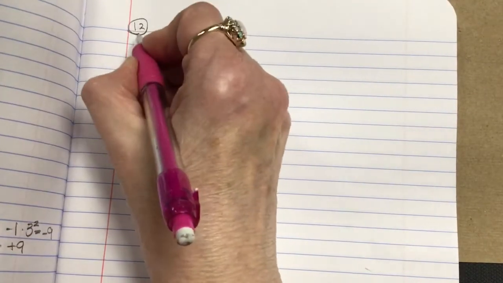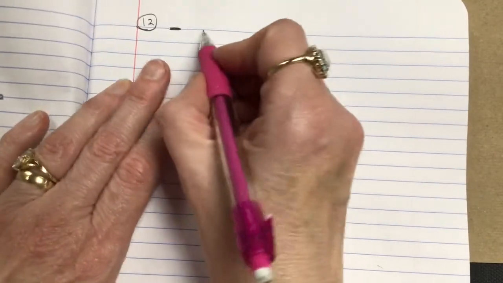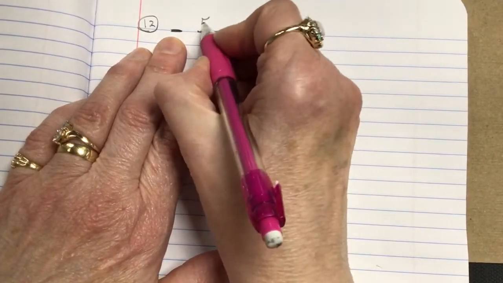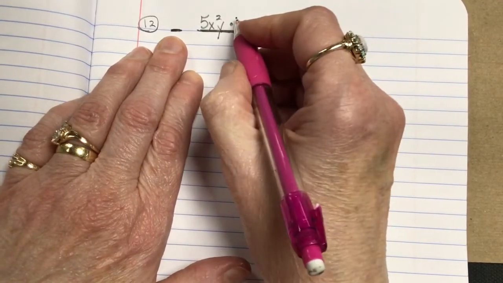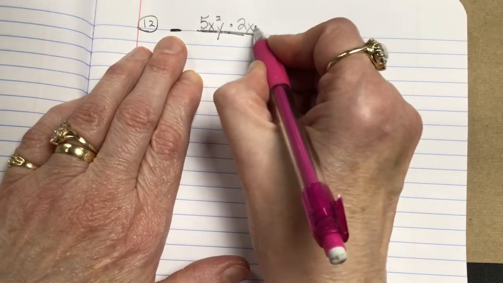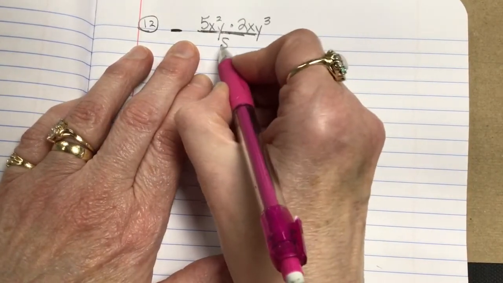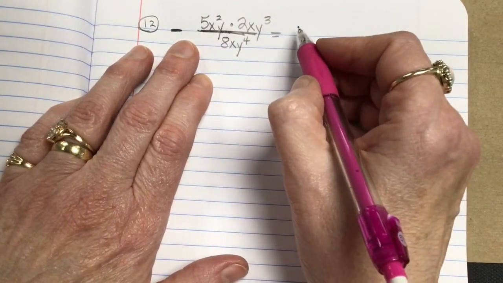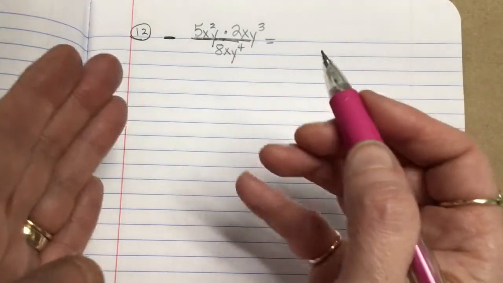Y'all get that one? Okay, this is the last one. 12 says, now there's a big negative out there, and it's usually even with the fraction bar. So I'm going to do it like that, and I've got 5x squared y, they can do parentheses or dots, times 2xy cubed, all over 8xy to the 4th. Now, you can start canceling like it is, but sometimes you'll forget variables. To me, it's easier to simplify it and then reduce.